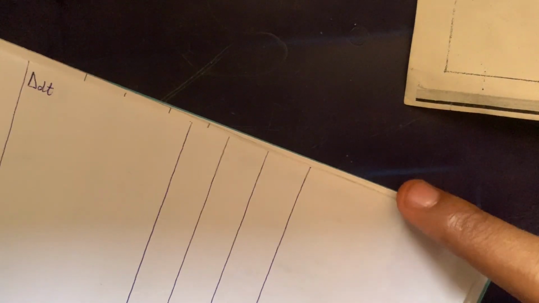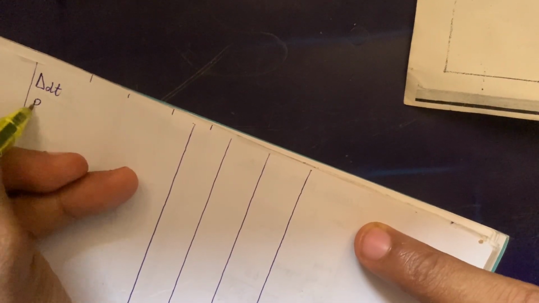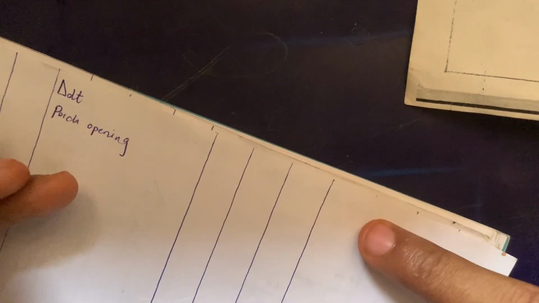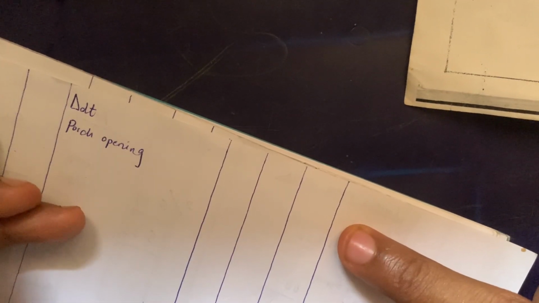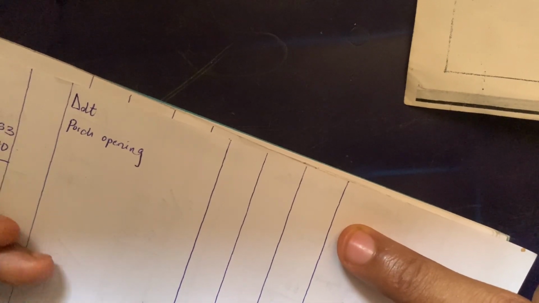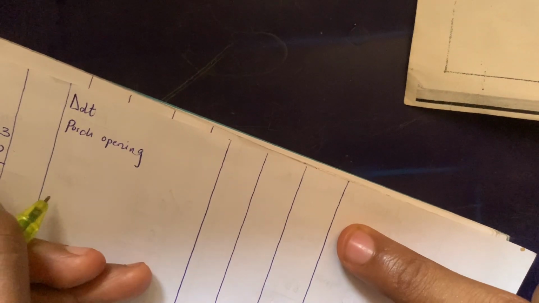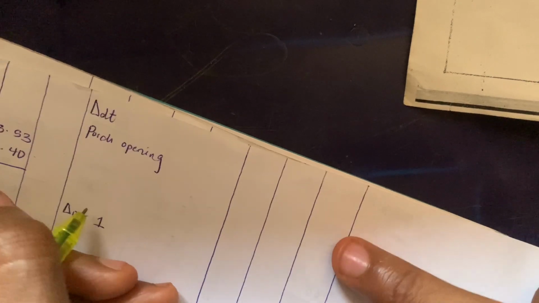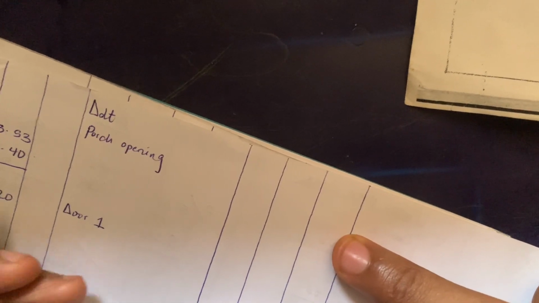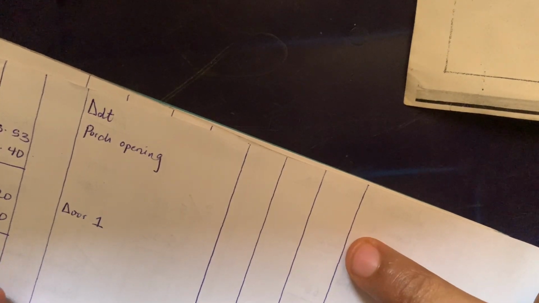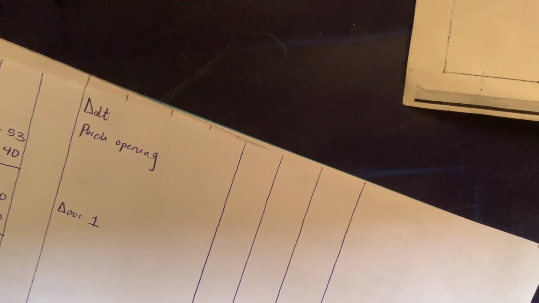So we are going to deduct the porch opening, which is 5.53 by 2.40, and then we close. The next thing we're going to be deducting is door 1, which is 1.20, that's the length, by 2.10, and then we close. Doing this, we've booked for the porch.